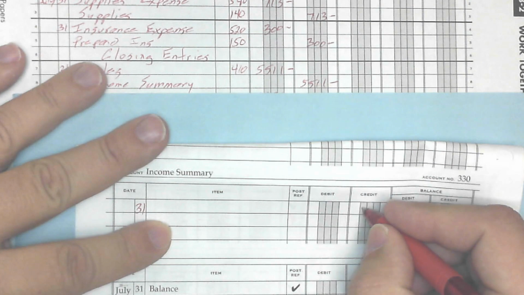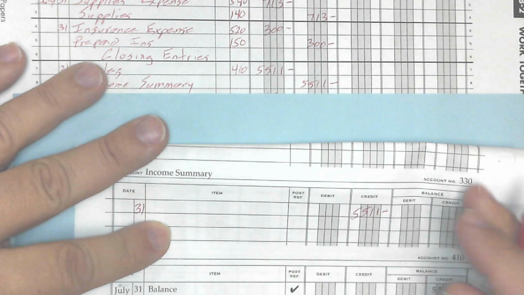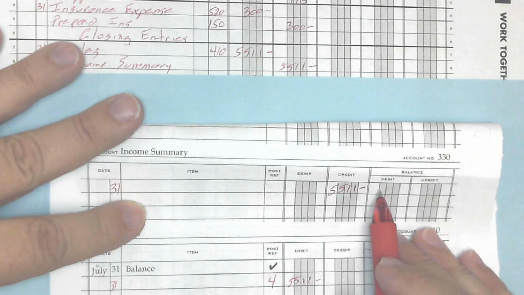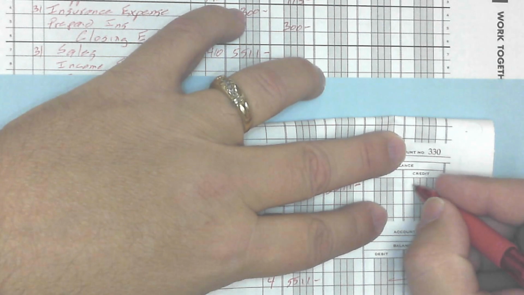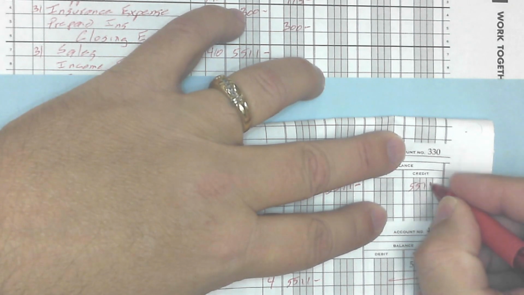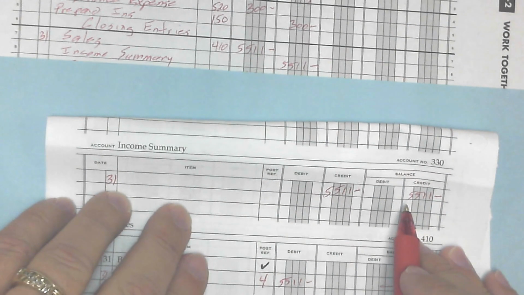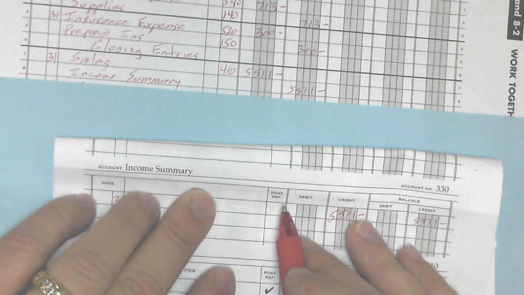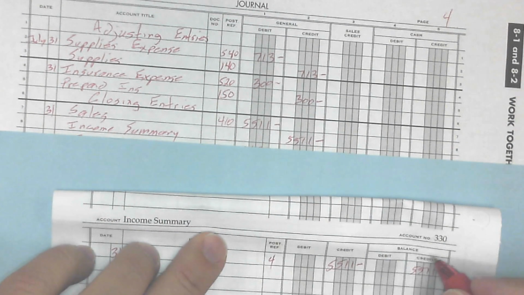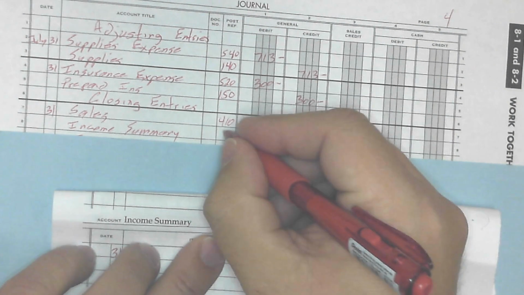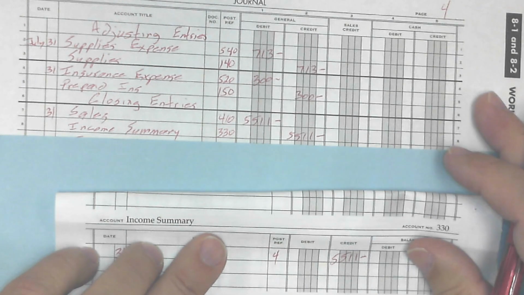So we've got a credit here, 5511. And now our new account balance for income summary is 5511 credit. So now we just fill in our reference numbers. So page 4, account number 330.